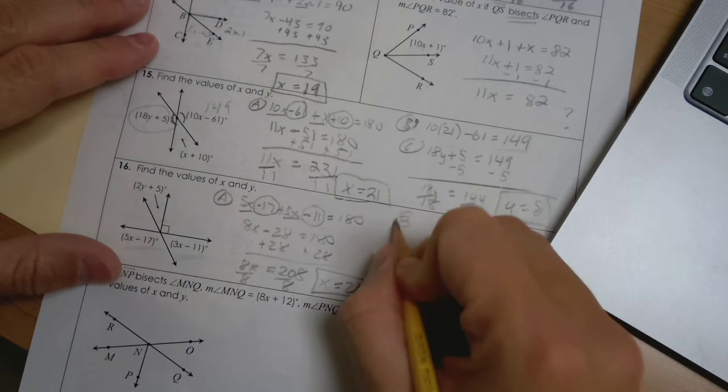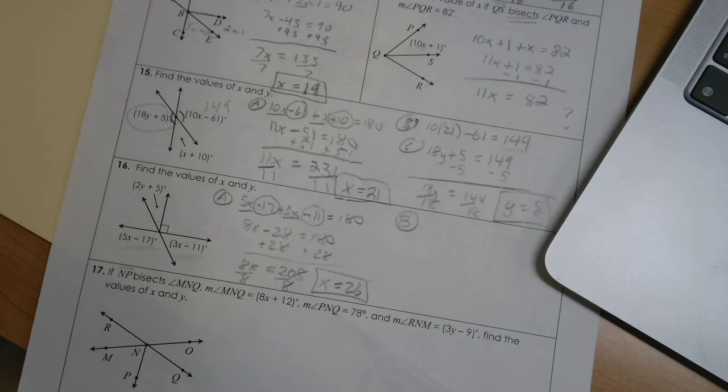Okay, now let's go to B. Okay, we have, it's a long one. Okay, let me see here.